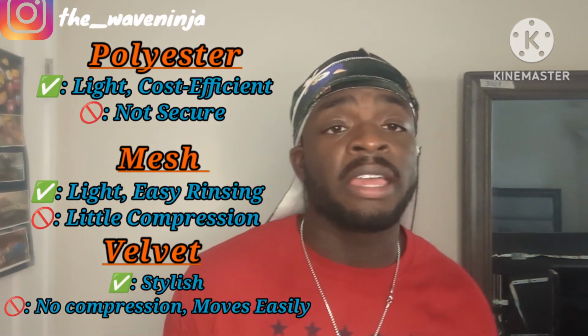A mesh durag, as I kind of mentioned before, is good for rinsing out your hair after you're done with a wash and style, right? Because of all the different holes that allow it to get to the scalp easier. A velvet durag is definitely visually appealing and works great if you are one to take photos with your durag on to match your outfit, like Instagram or Facebook photos. So a velvet durag is pretty stylish in that sense. So they all have their pros and cons, and depending on your hair length, the environment that you're in, and what your purpose for that moment in time is, will determine which durag will work best for you.